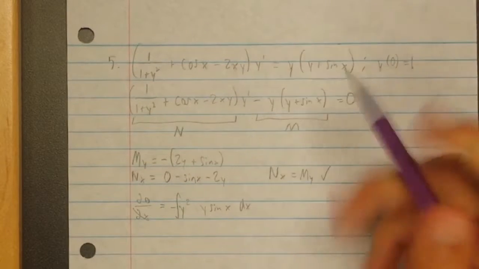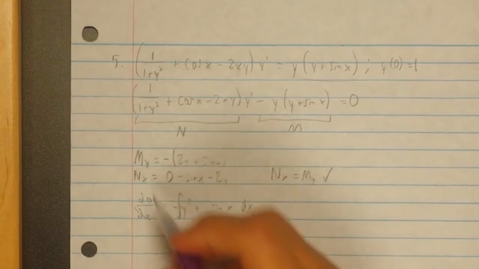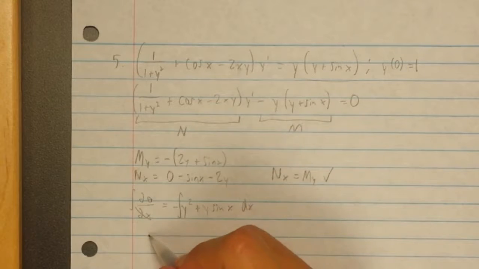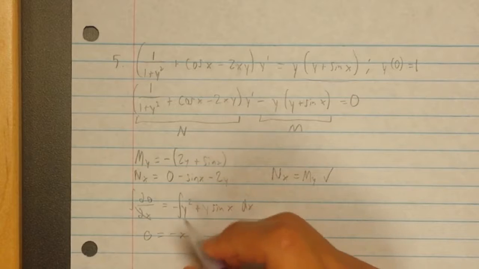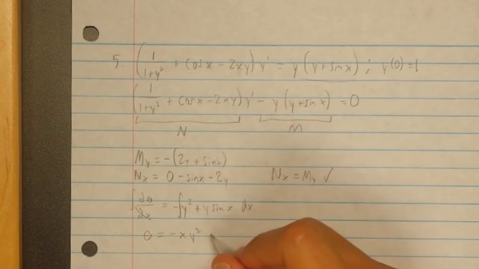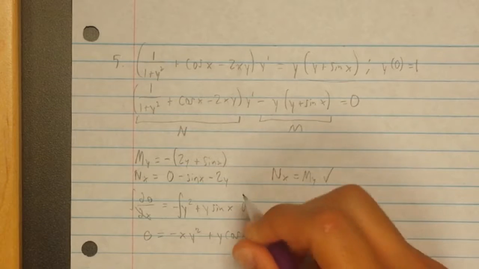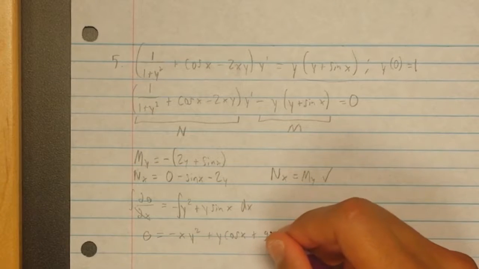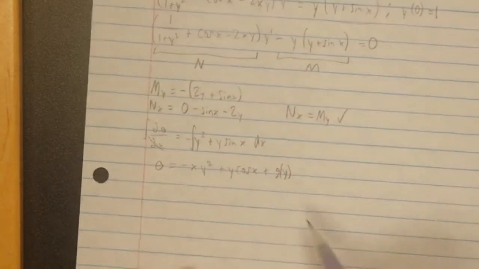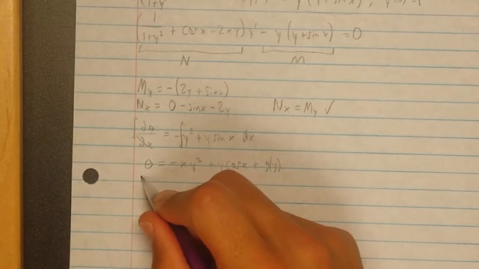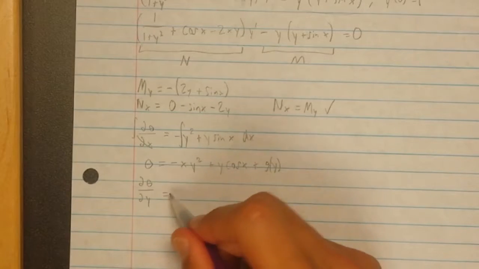This was supposed to be negative, but I brought it out, so it actually is positive. And integrate this side, so theta is equal to negative x y squared plus y cosine x plus g of y.